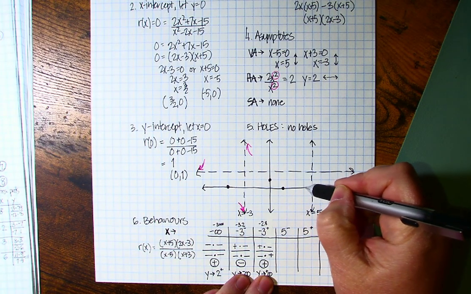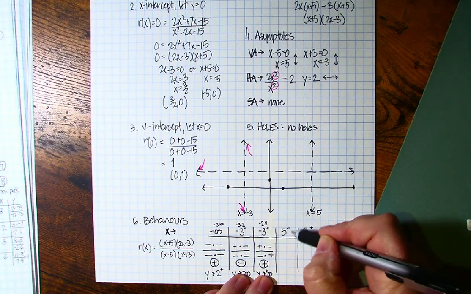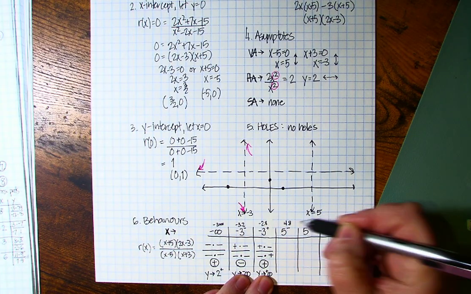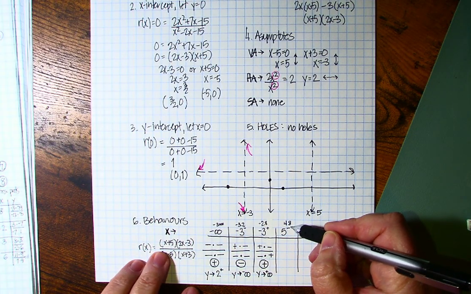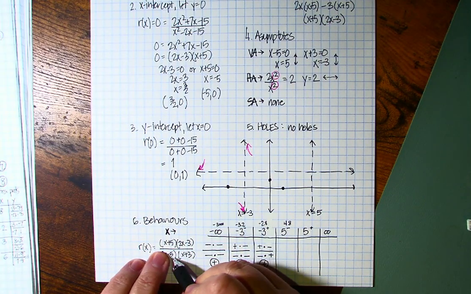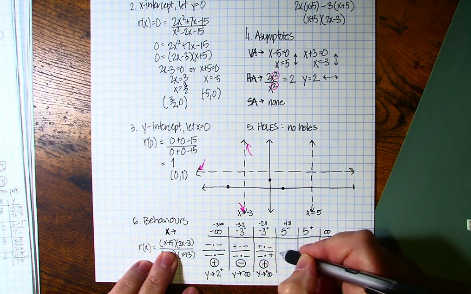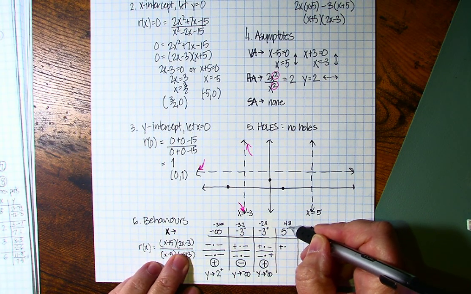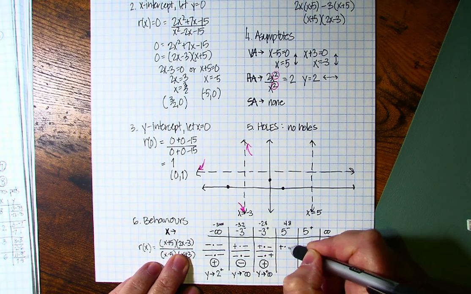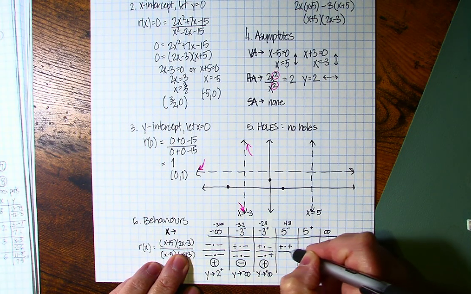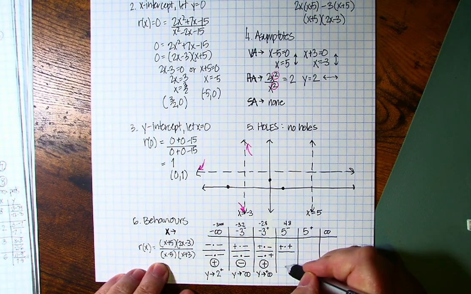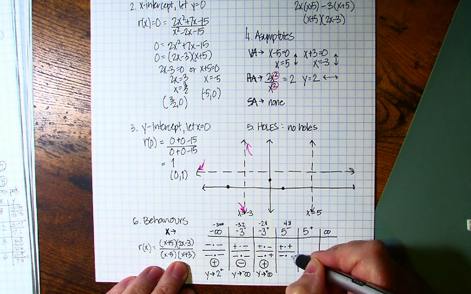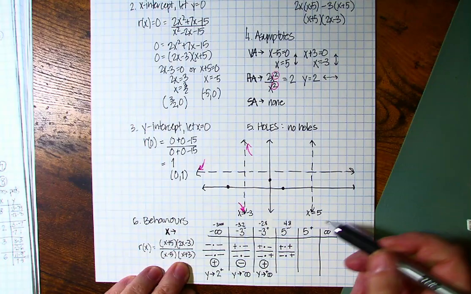As x approaches 5 from the left, we want a number slightly smaller than 5, possibly a 4.8. I'm going to put 4.8 in for the x in every one of the factors. So 4.8 plus 5 is still positive. 4.8, if I double it, is positive, and if I subtract 3, it's still going to be positive. 4.8 minus 5 is going to be negative, and 4.8 plus 3 is still going to be positive.